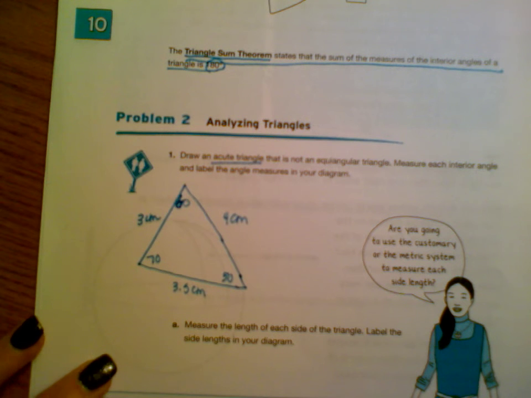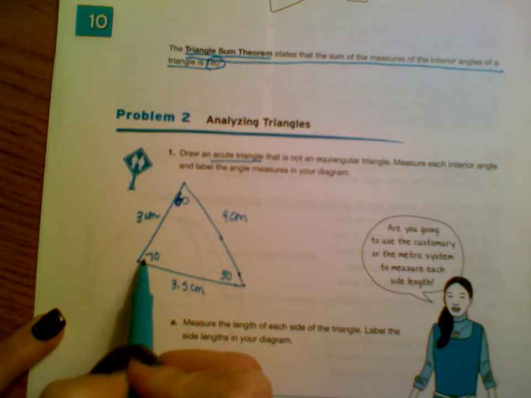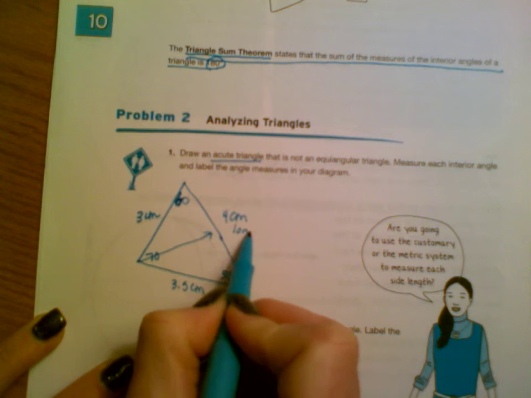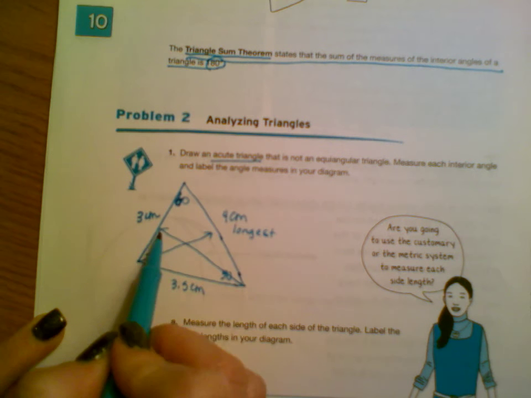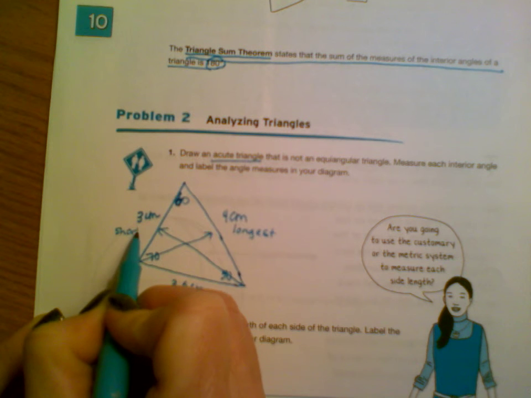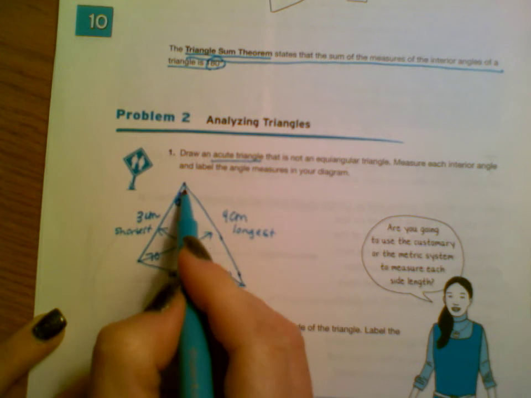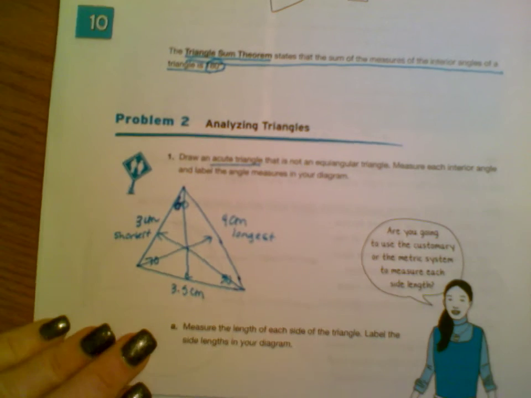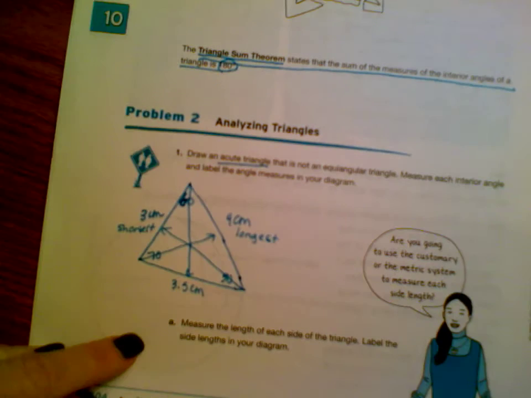And what the rest of this section talks about is wanting you to see that when I look across the biggest angle, that will be the longest side. And when I look across the smallest angle, this will be the shortest side, which means the middle angle, this will fall between those two measures. So that happens when we have an acute triangle.